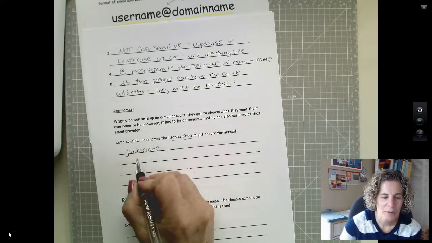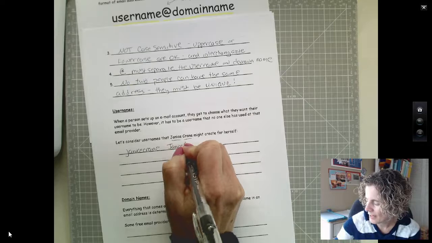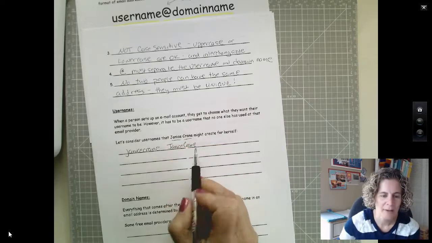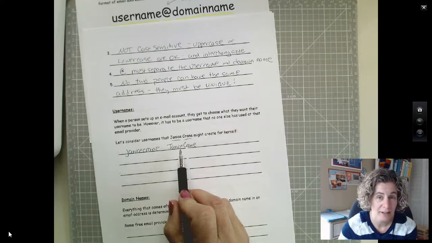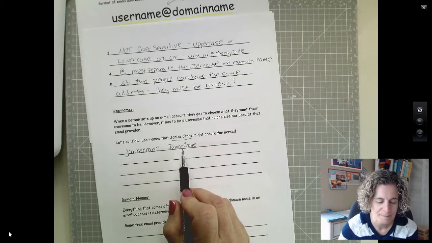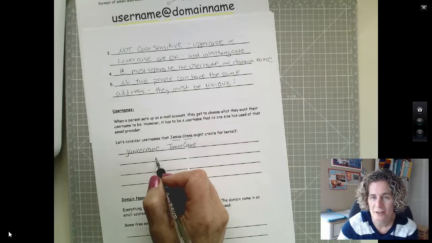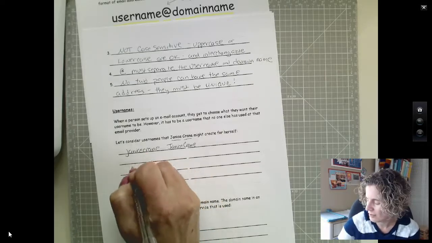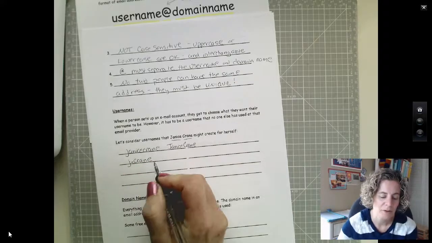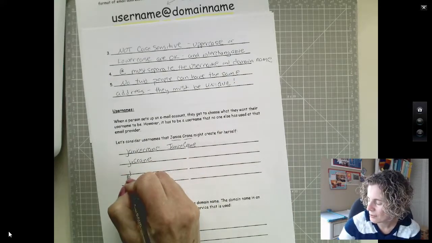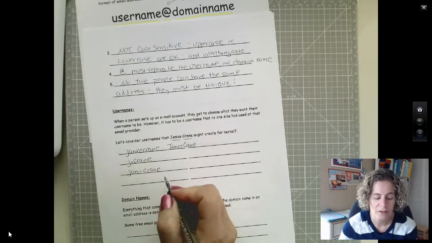And it wouldn't matter if we capitalize any letters, so Janice Crane with a capital letter in it, that's okay too. These actually would be the exact same username because uppercase and lowercase don't matter in an email address. You can also use some of those punctuation characters in there that are okay, like dots or dashes. So I could do something like J.Crane. That would be a good username. You could use a dash, Jan-Crane. Also would work for a username.